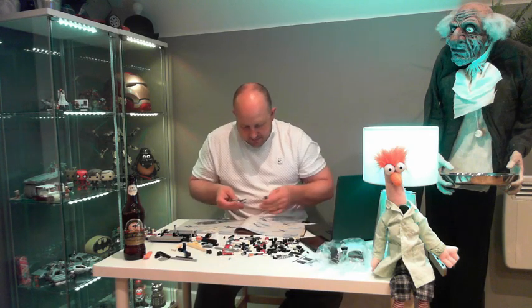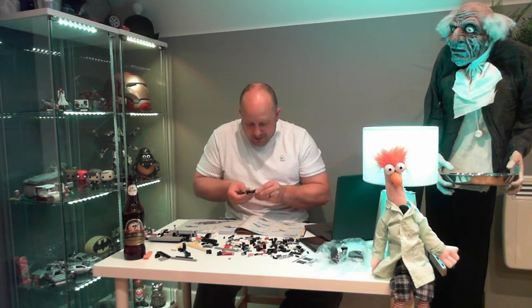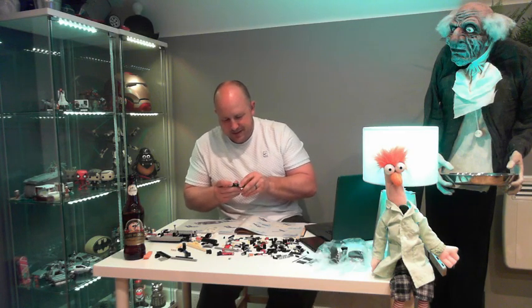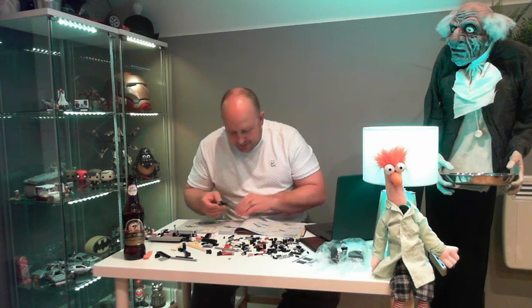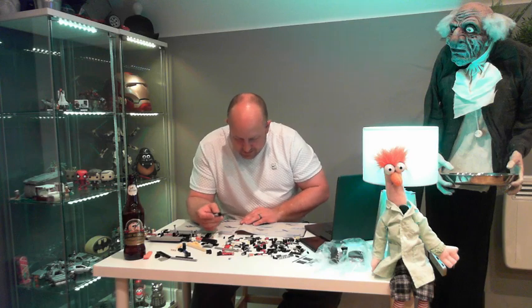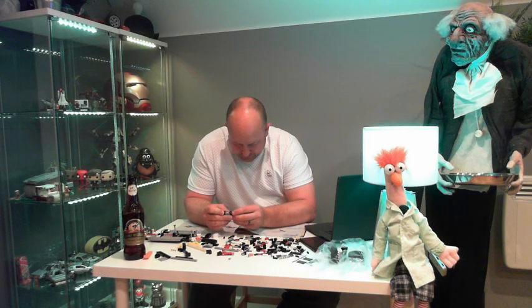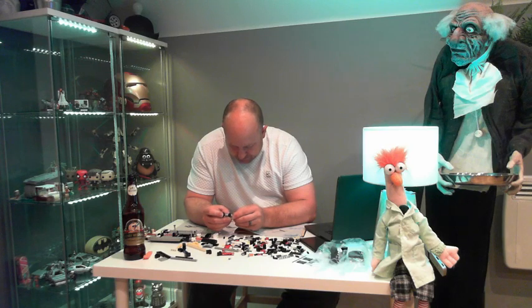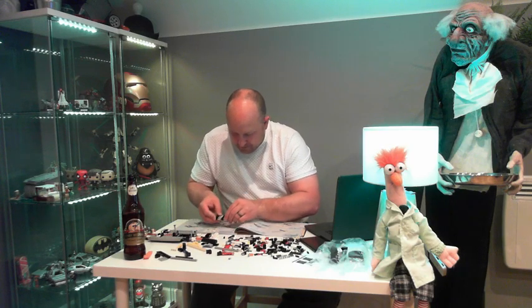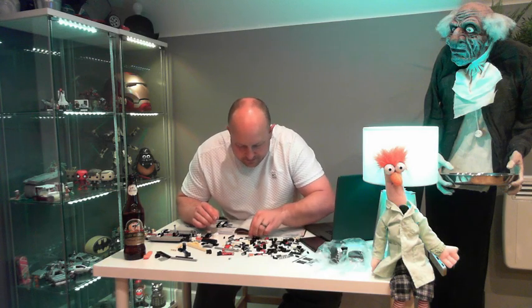This is one of those Lego builds that I can't really work out what bits these are going to turn into when it's finished. Where is that little bit?